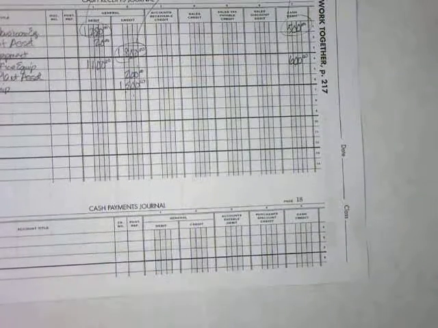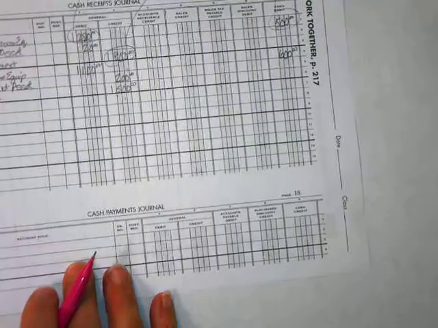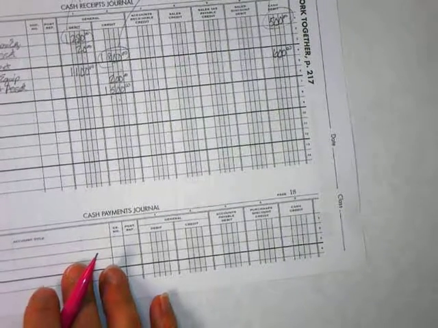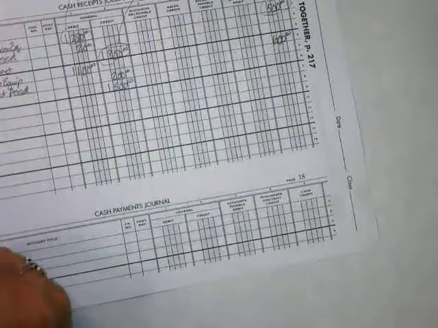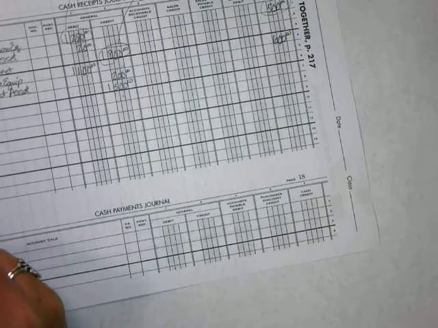But this time, we're actually having to pay extra, right? We're actually having to write a check to pay the extra $23,000. So it's going to actually go in cash payments. Okay, so for 20X5, December 27th.